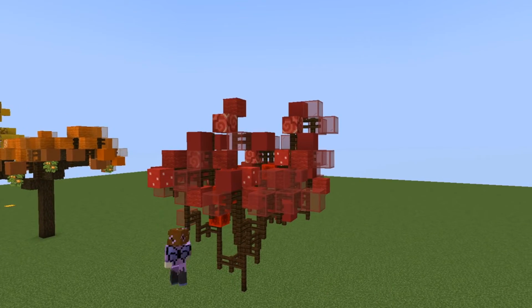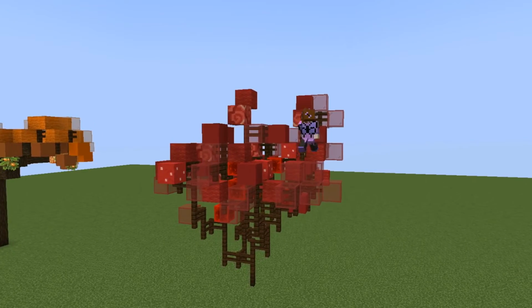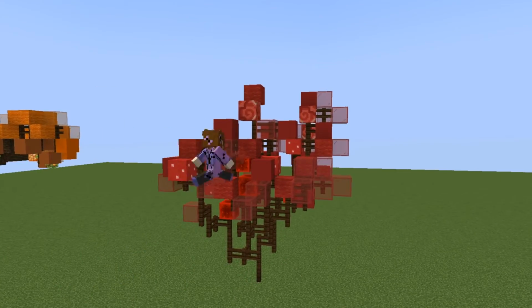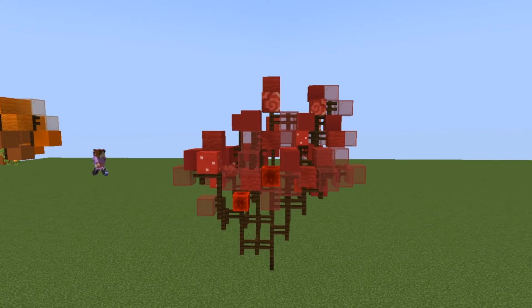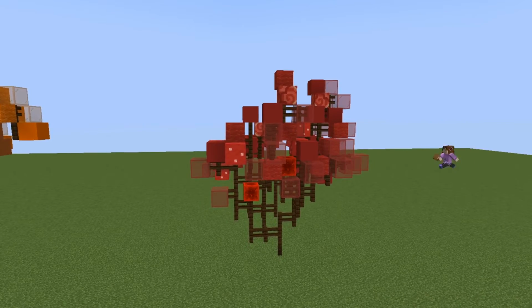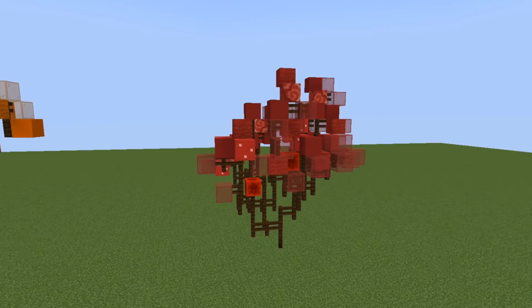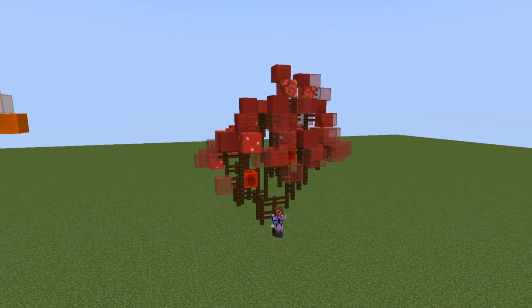And then I've actually put quite a lot of glass in this because I quite like to be able to see through this tree. And then I went back through and took out some of the blocks that were in the middle because the fences were joining and I needed a bit more separation between some of the branches.